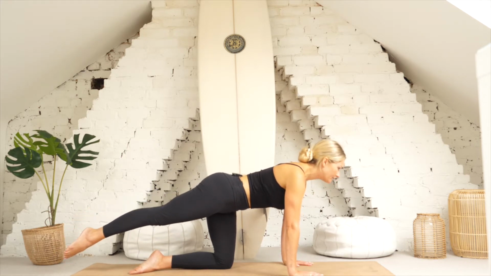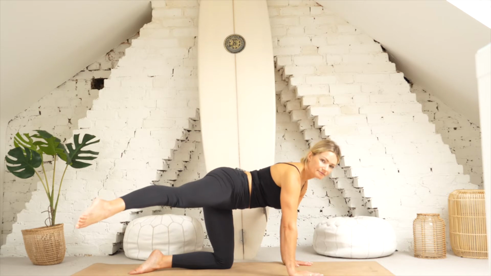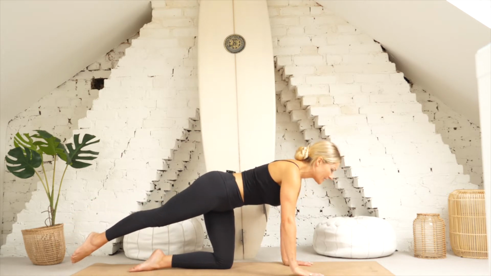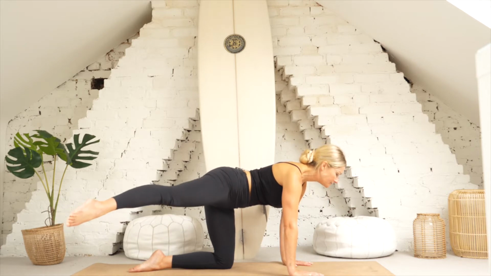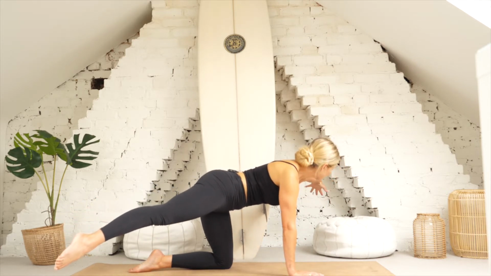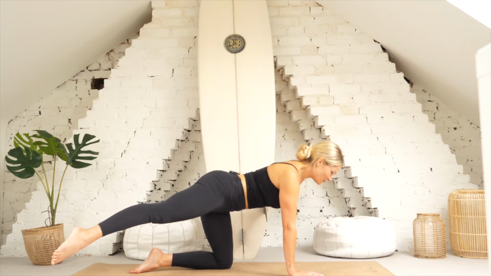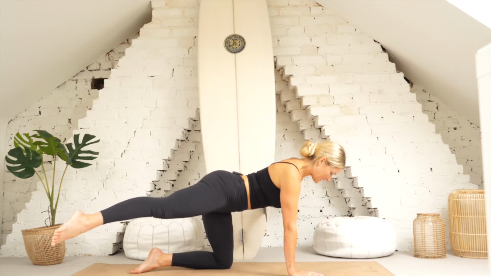Let's do that again. Breathe in, open to the right. Nice and strong through the glutes. Breathe out to center. This time we're going to add on. So we're going to take the right leg out. And then can you take the left arm out to the side in opposition? So kind of at the diagonal. Almost draw that left shoulder back a little bit.